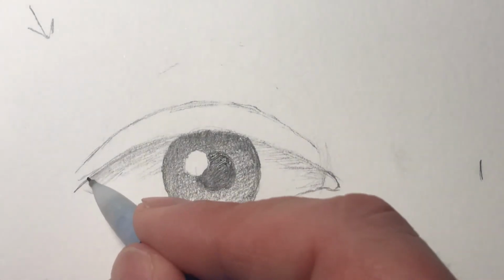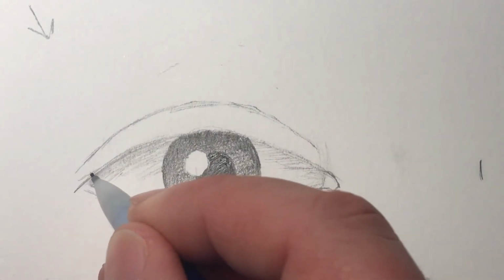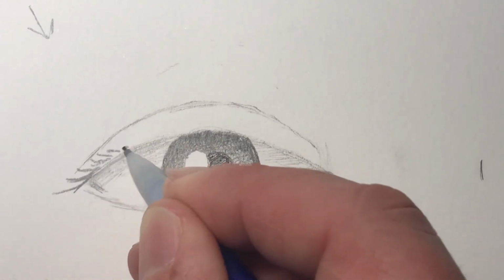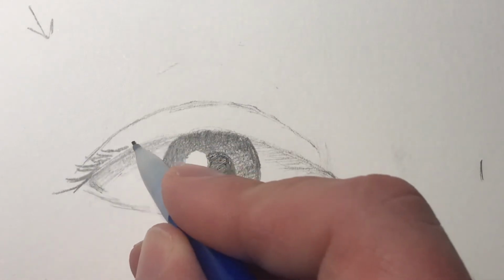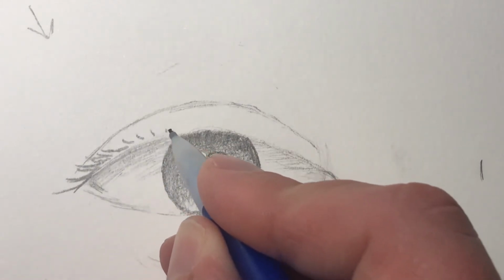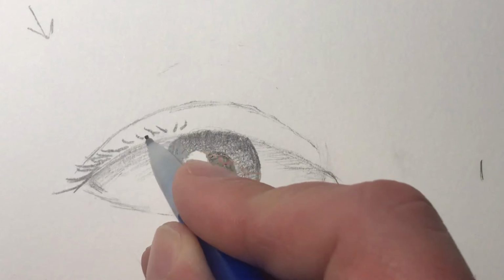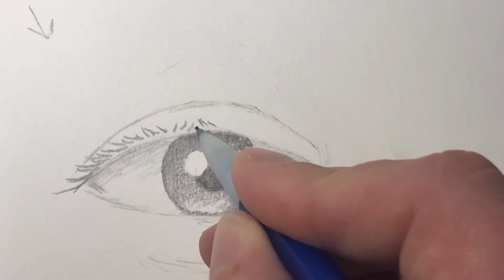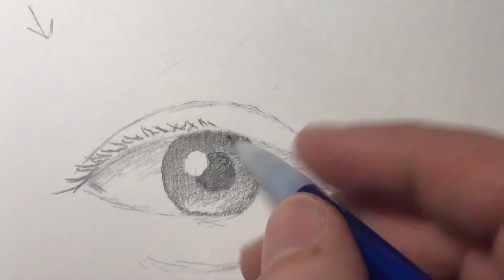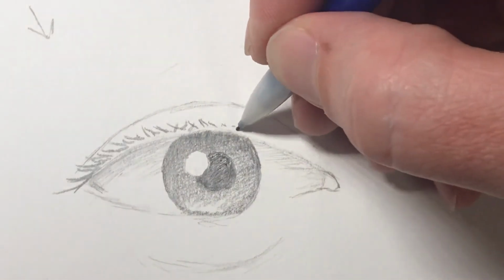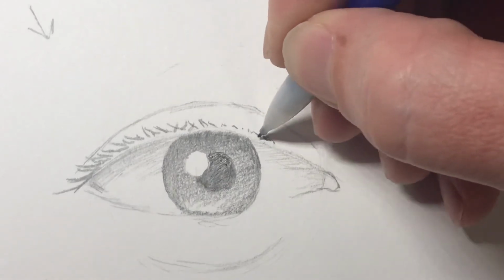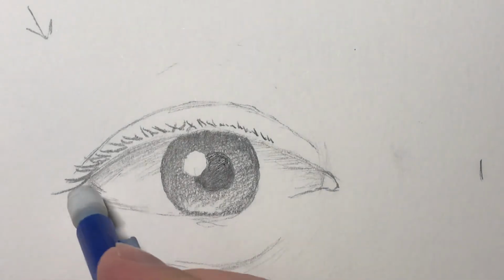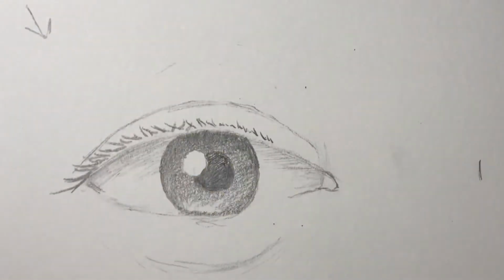Alright. Eyelashes. They're going to come down and out. And you don't have to put a ton of them. Down and out while they're here, but then they start to come a little bit more out towards us as they go further up the eye. And then I usually, just so I don't overdo it, don't really go much further. I might put a little bit of an indication, because they're just straight at us through here. And then here's something to keep in mind down here.